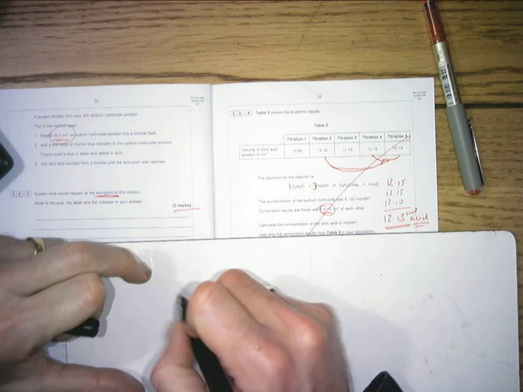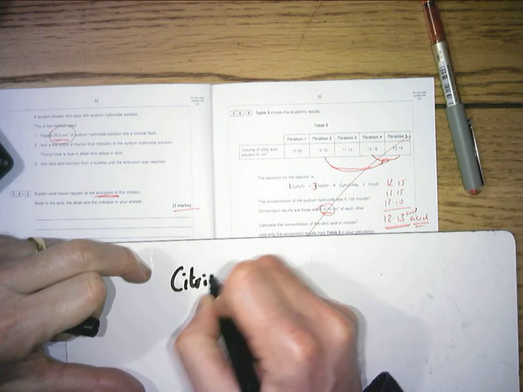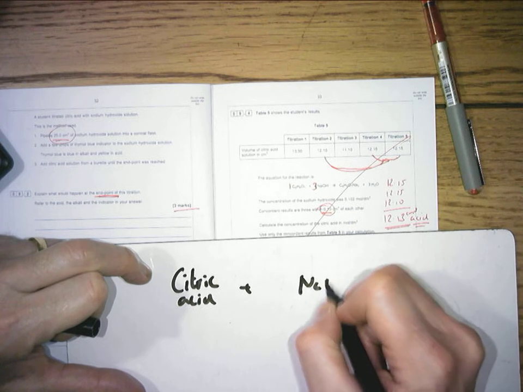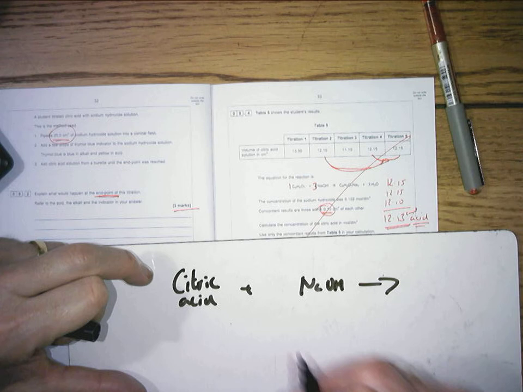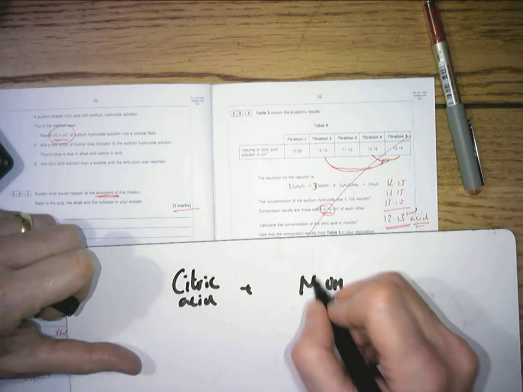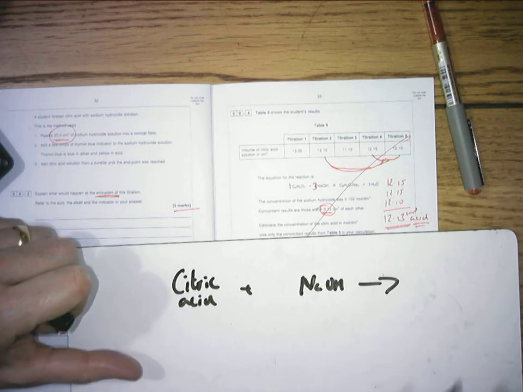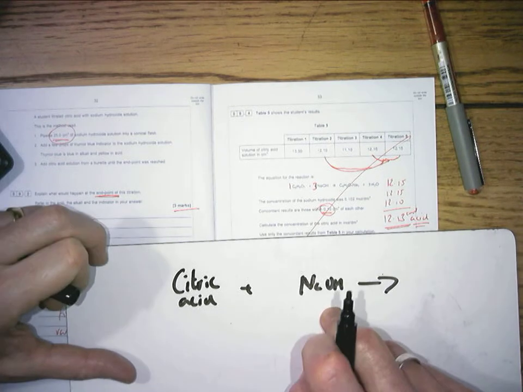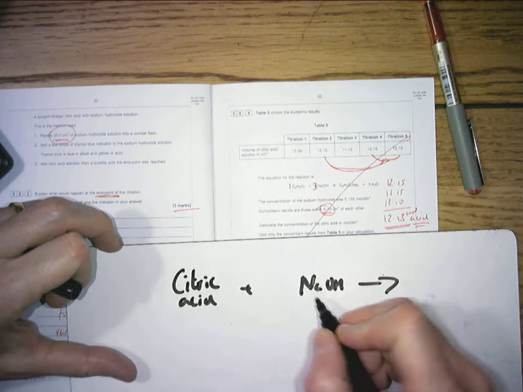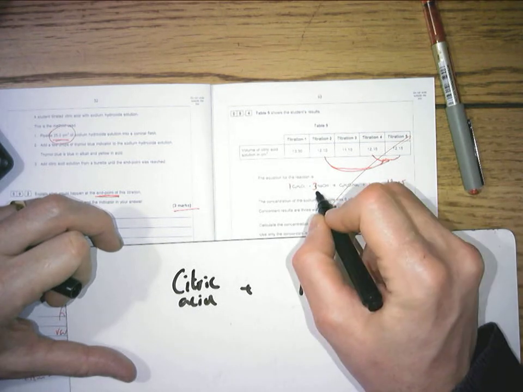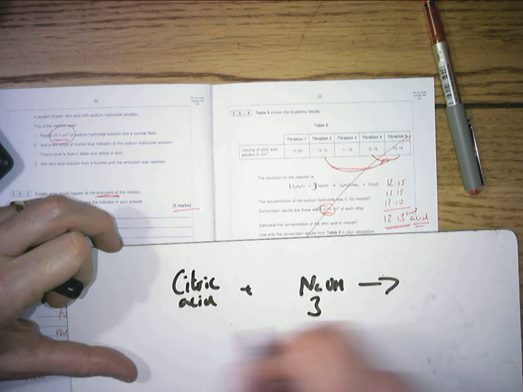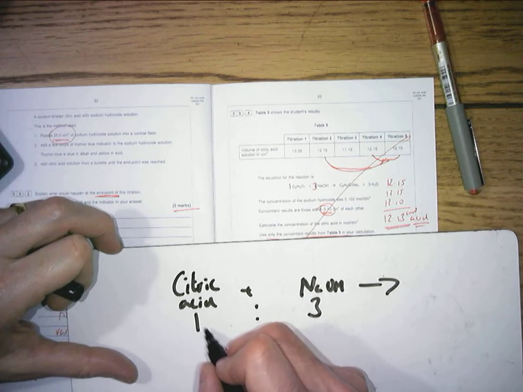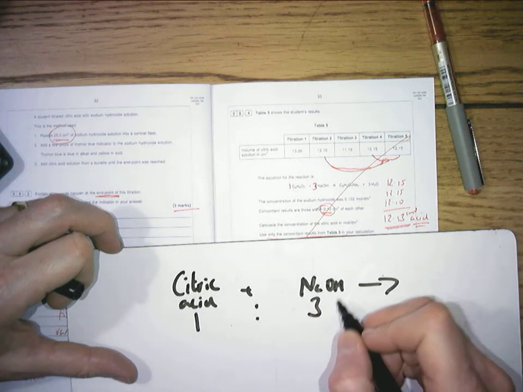Well, let's put this for my formula. Citric acid plus NaOH gives whatever, we're not interested, right? We're just interested in how much of this exactly reacts with that. We can see the reacting ratio from our equation up here. The reacting ratio is 1 to 3. That means for every 1 mole of citric acid I need 3 moles of NaOH.